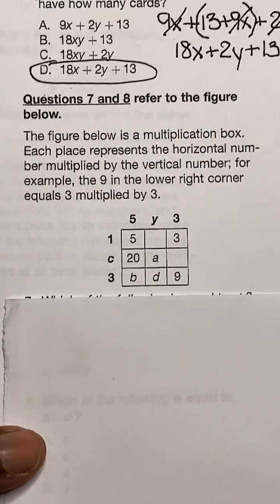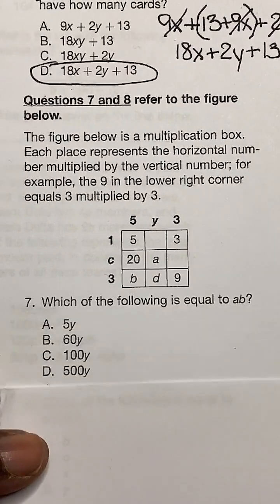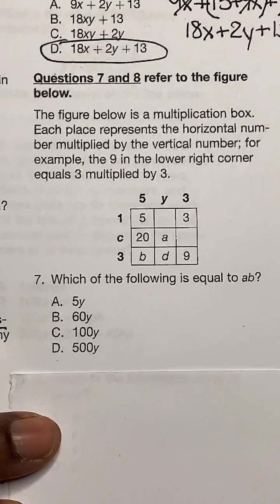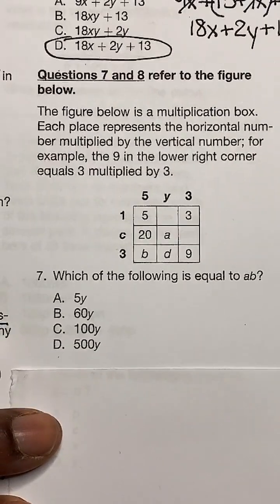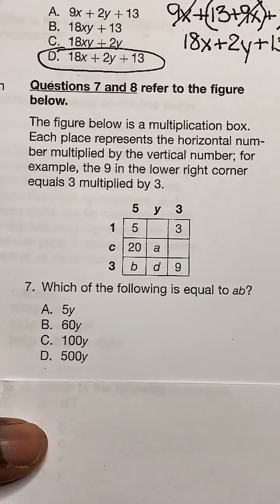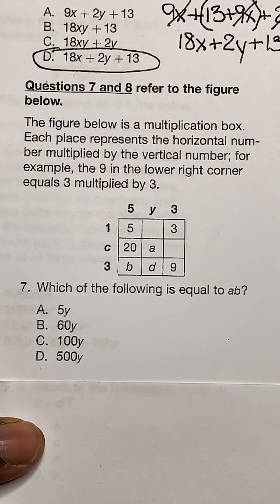So if you thought that was crazy, wait until you see this one. This is going to be for 7 and 8, so I might have to go back and forth. The figure below is a multiplication box, and I've used this multiplication box a few times on these lives. Each place represents the horizontal number multiplied by the vertical number.